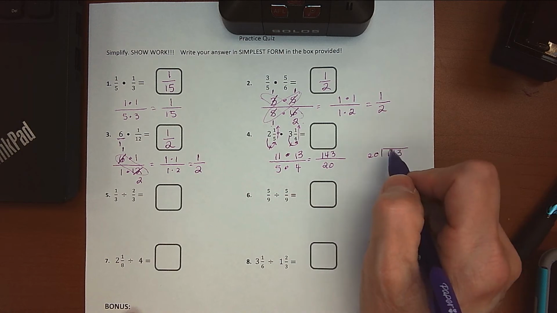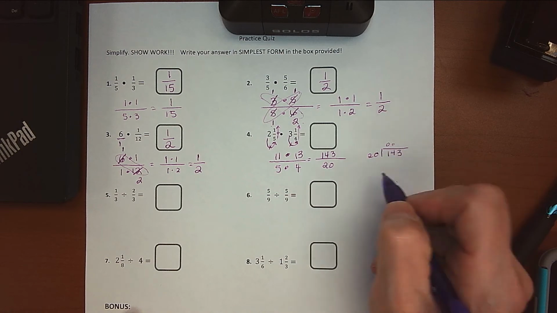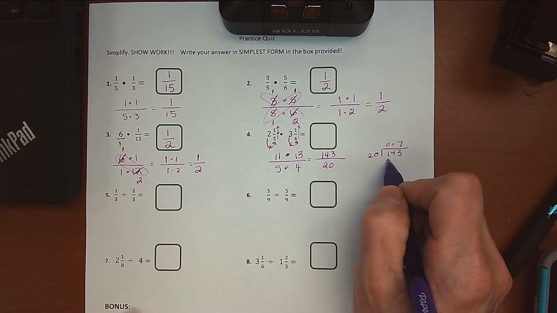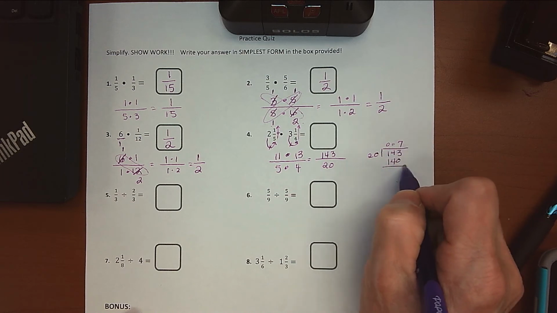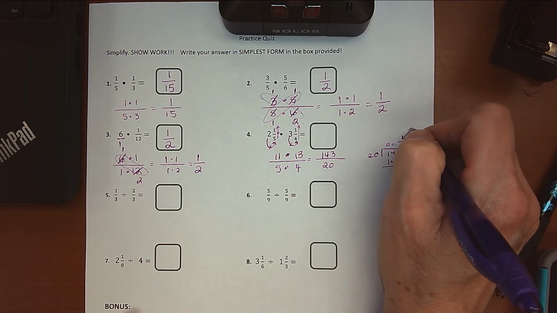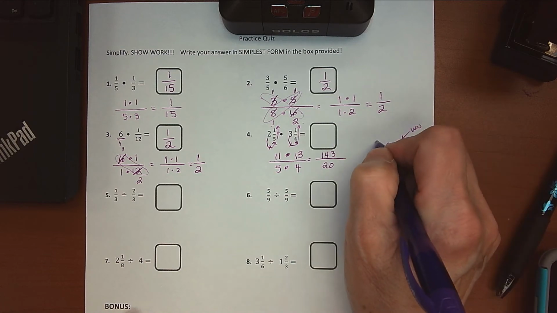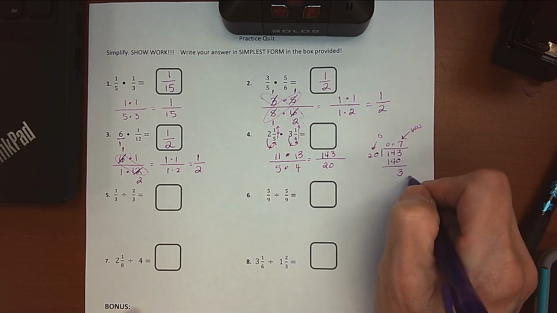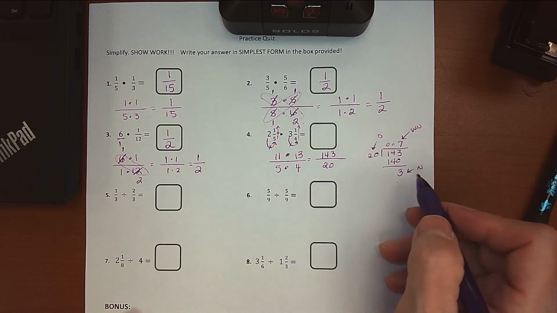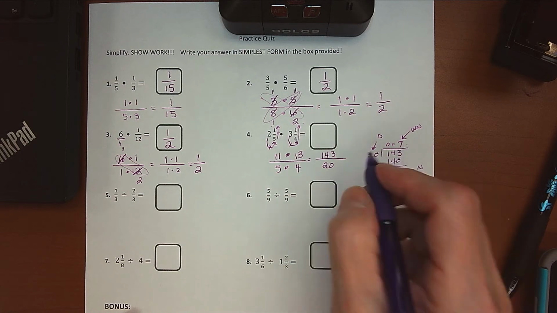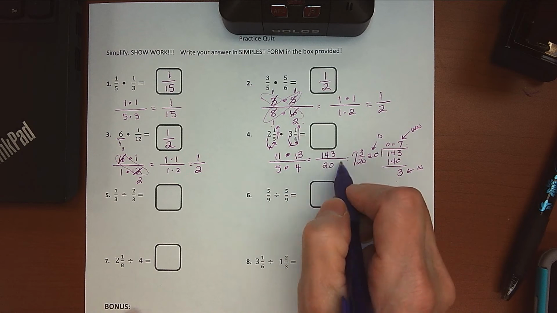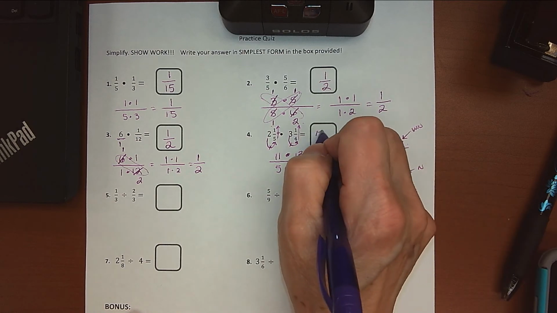20 doesn't go into 1. 20 doesn't go into 14, but 20 will go into 143 7 times because 7 times 20 is 140. I do my subtraction and I get 3 left over. Remember that this is our whole number, this is our denominator, and the leftover part is our numerator. So this is equal to 7 and 3/20. 7 and 3/20 is the same amount as 143 over 20.